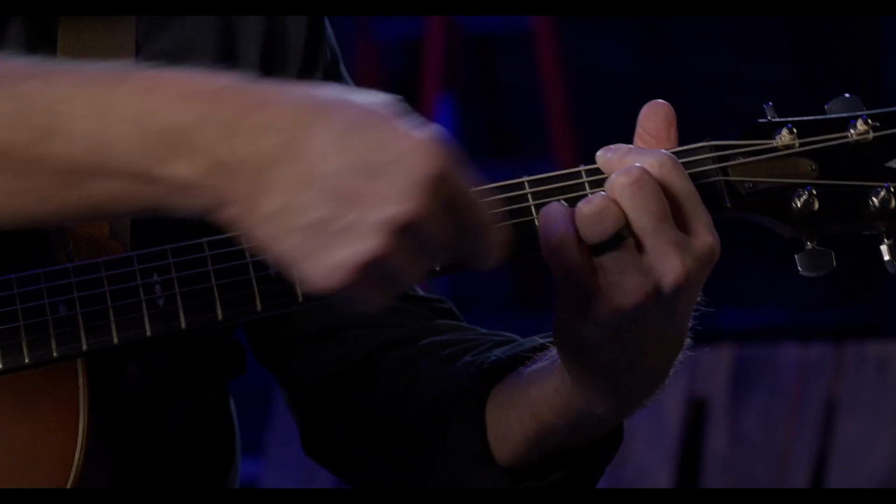This one can be a challenge. Some folks can't get their thumb around there. If you can't do that, don't worry about it. I have one student that uses this form for their D over F sharp. They just rearrange the fingers, get the thumb out of the picture, and they play the D over F sharp like that. Okay, so that was A and G.